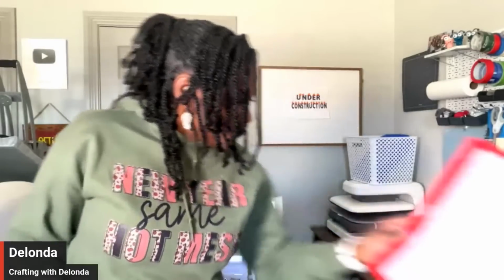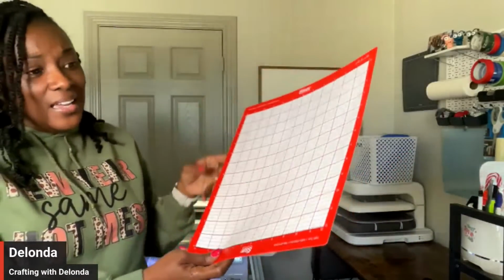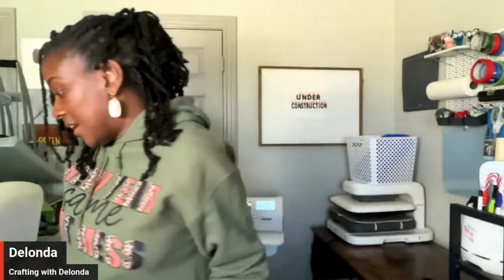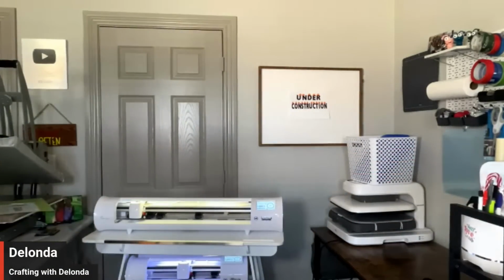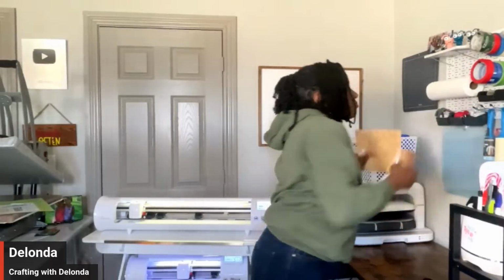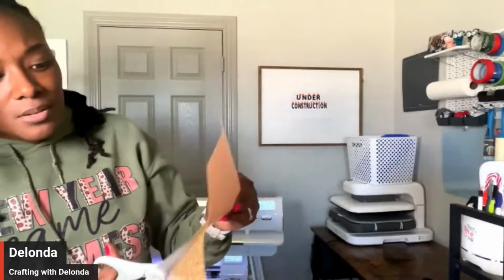My second favorite thing is the area test. Now, area test is good because it will let you know exactly where your material is going to cut. So let's just say I have this mat right here, right? And I put some vinyl on it. Let me get a piece of vinyl to put on this mat. I have some right here. Right, and I'm going to just put it anywhere on this. I'm going to just put it right here in the middle.